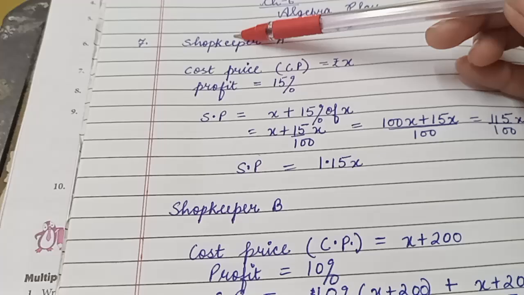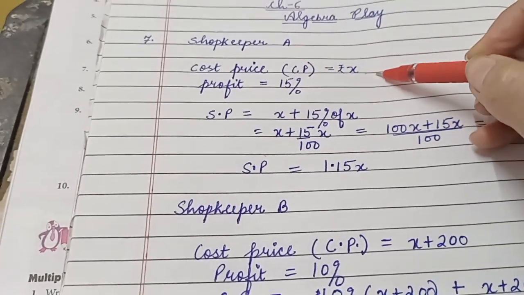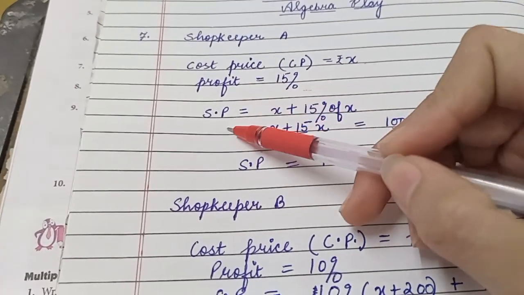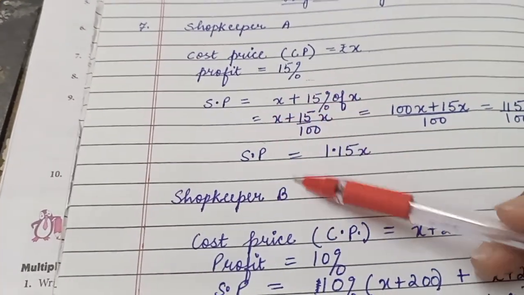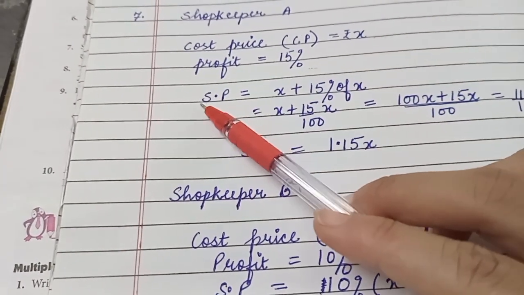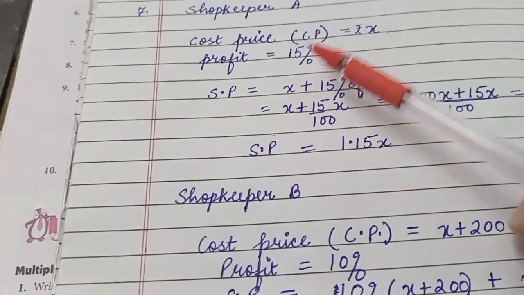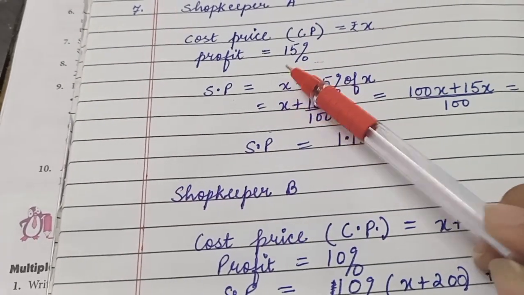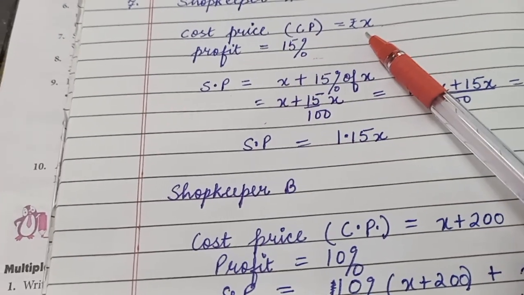Shopkeeper A. First, for shopkeeper A, what is the cost price? The cost price of the jacket is rupees X. Correct? The profit was given 15%. We have to find the selling price of A and the selling price for B, and they both are the same according to the question. How to find the selling price? Selling price, the price at which this jacket is sold, will be equal to the cost price plus 15%. Always the percentage of what? The 15% of cost price.